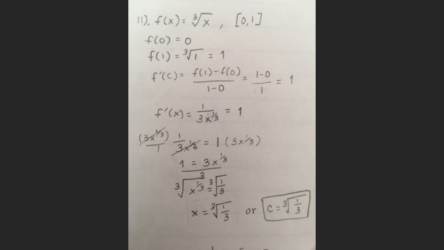Now, how do you change your answer? So it would be 1 equals 3x to the 2 over 3. So it would be x to the 2/3 equals 1 over 3. So it would be the cube root of 1/3 squared. That's right?